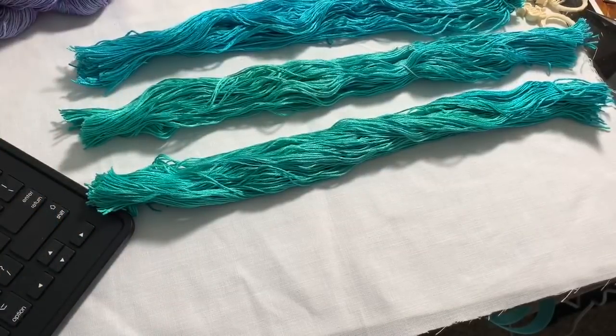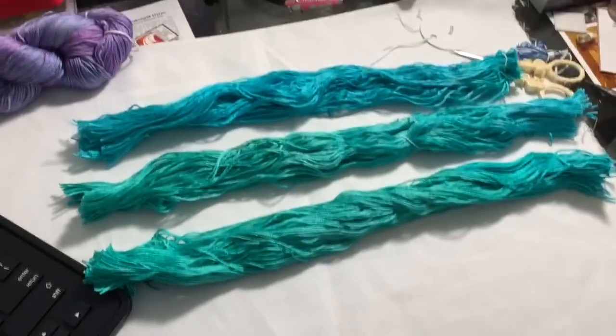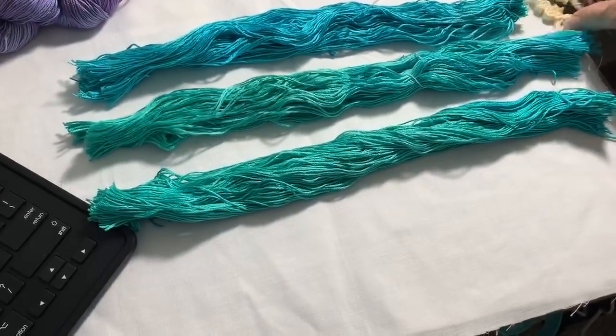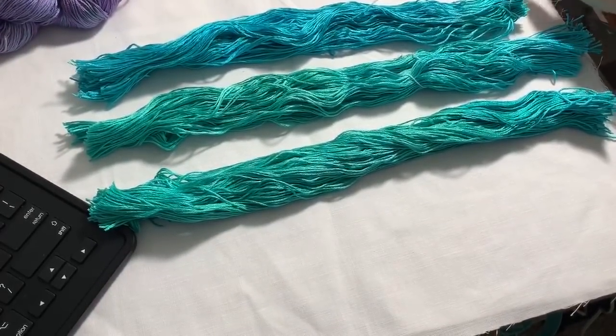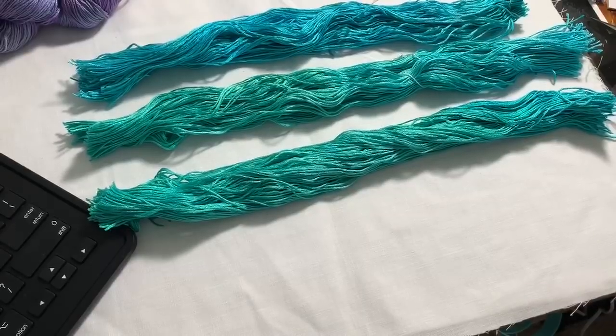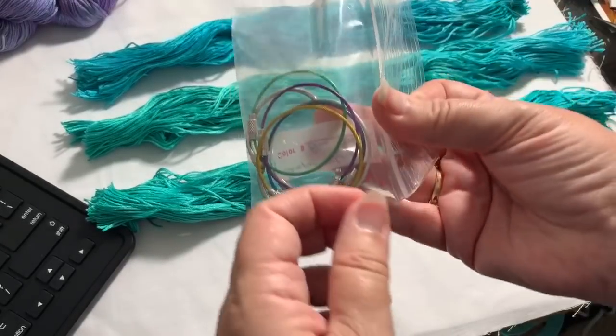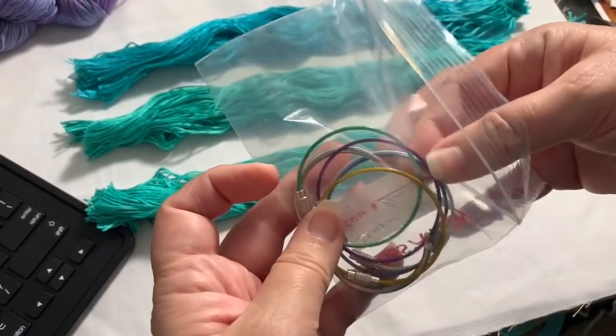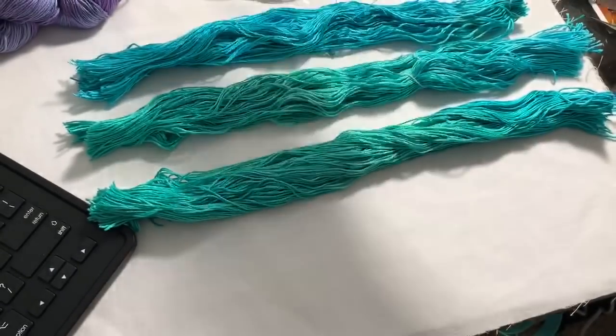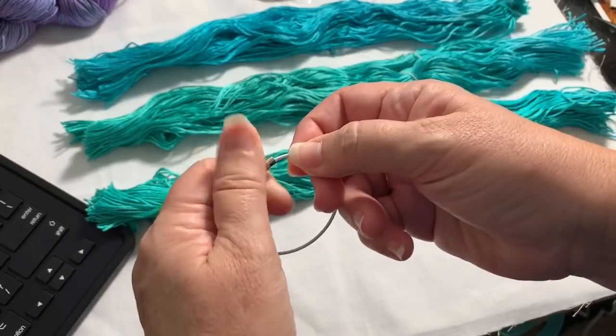Pretty, huh? Now, what I would do at this point is get a ring. And I have a package of these that I haven't used yet. You can get these on Amazon. I will link to these below.